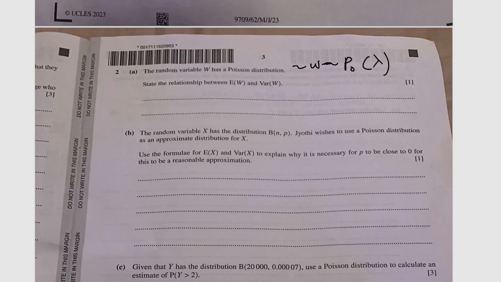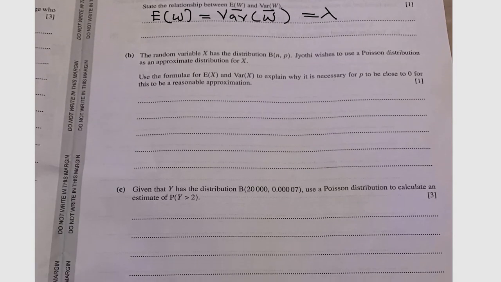State the relationship between mean of W and variance. The relationship is that for Poisson distribution, the mean is the same thing as the variance, and it's equal to lambda. Expectation of W and variance of W are the same thing, lambda. That's the relationship.